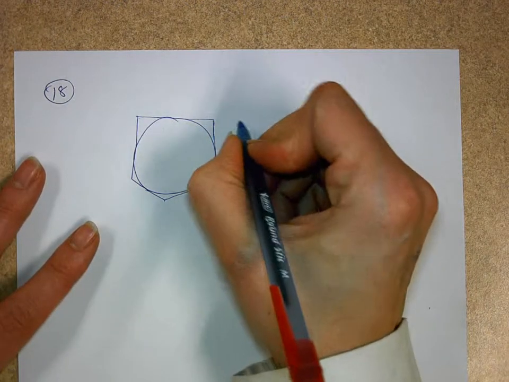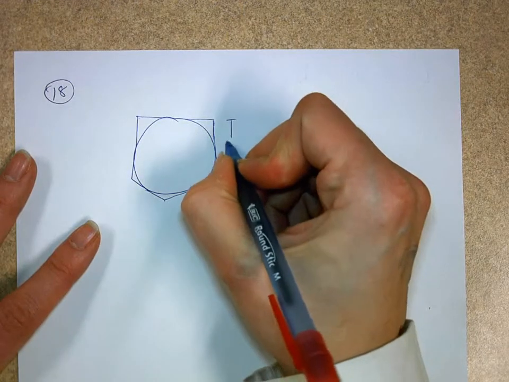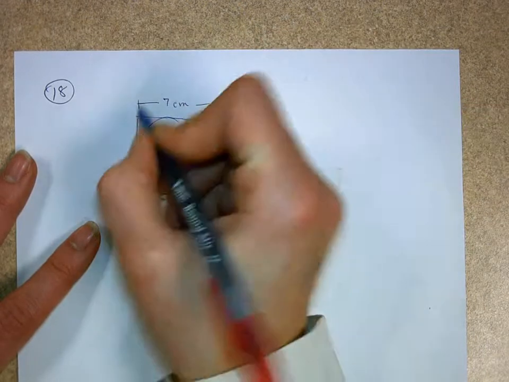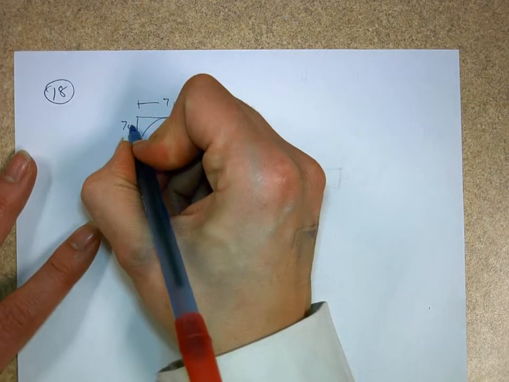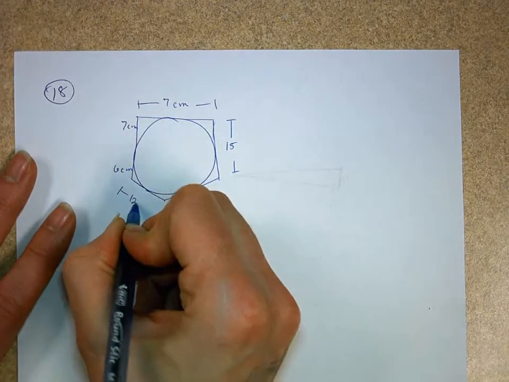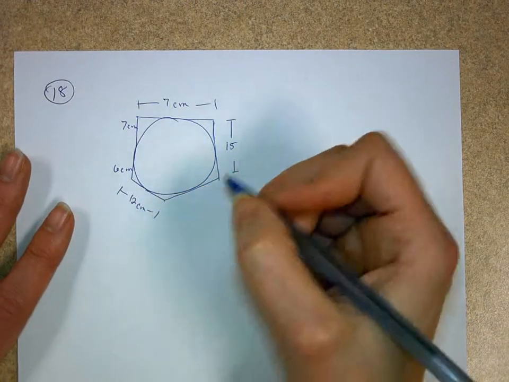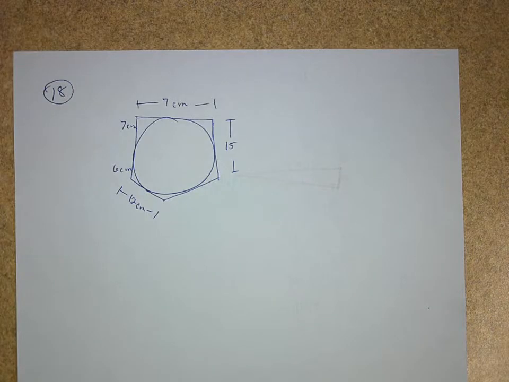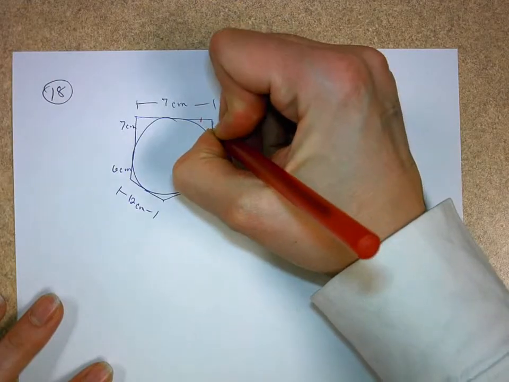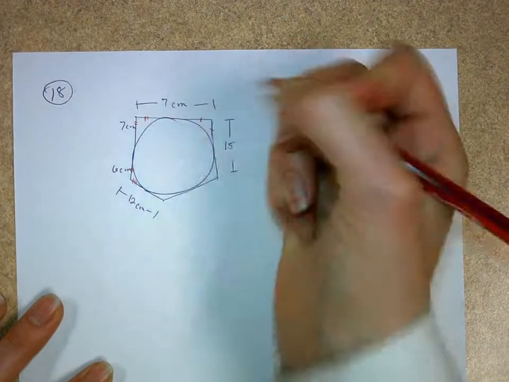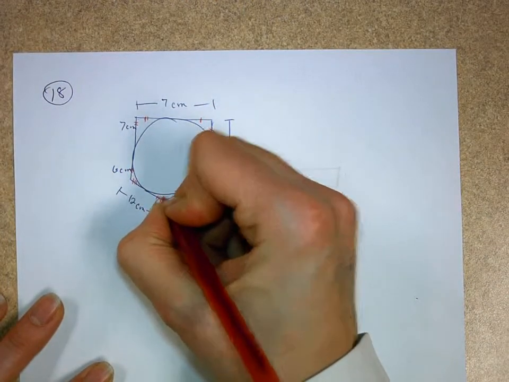That is a very poorly drawn diagram of what I'm doing here, but I'm asking you to find the perimeter of this, and this side is 15 centimeters. I think this one is 7 centimeters. Over here, that's 7 centimeters, and this is 6 centimeters. This one is 12 centimeters. Like I said, I didn't draw this to scale, and I need to know the length of this side of that polygon in order to find its perimeter. But I use the fact that tangents from the same exterior point are congruent to each other, and so I can use that to my advantage.